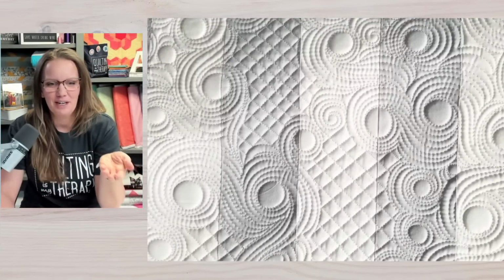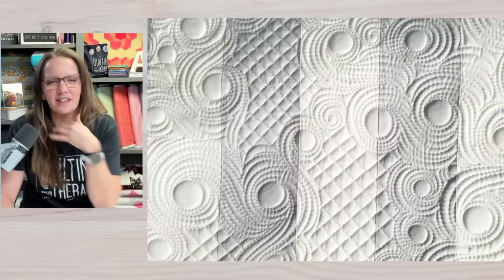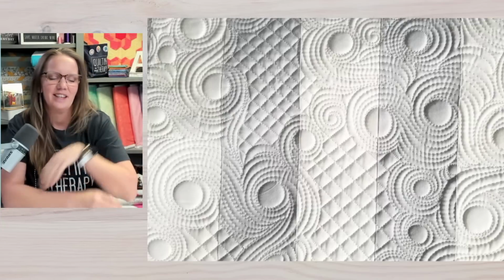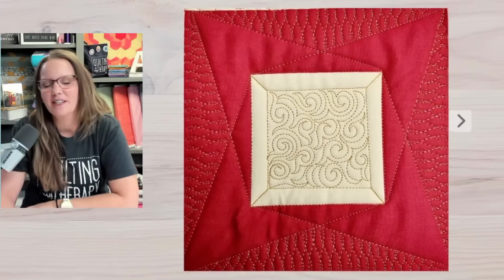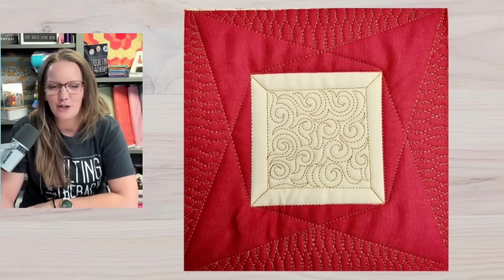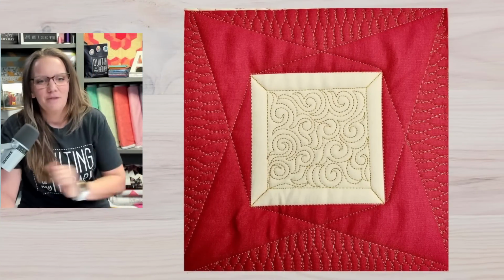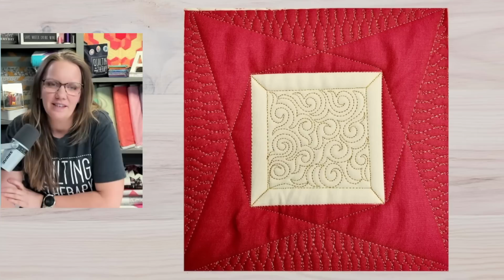I kind of threw this picture in there because that's the only picture of crosshatch quilting I have, which is diagonal lines that overlap. Definitely going to help you with those. And using the reference lines on your ruler helps you do that, which I'll show you or talk about here in a second. And of course, block motifs with those diagonal lines.